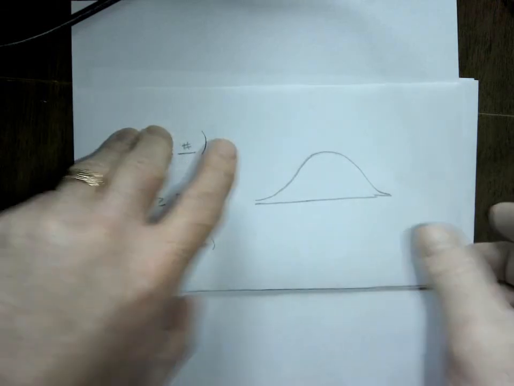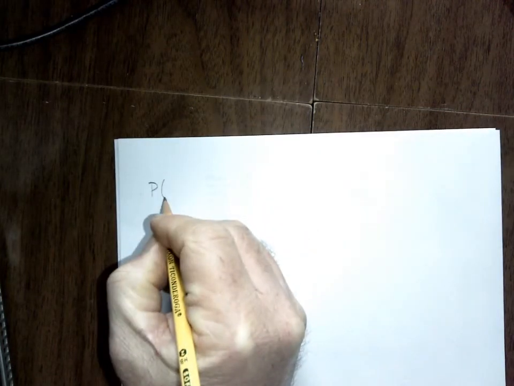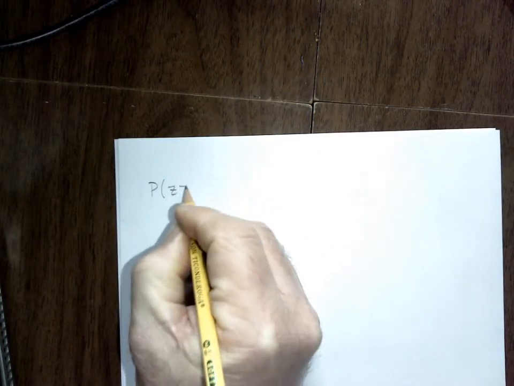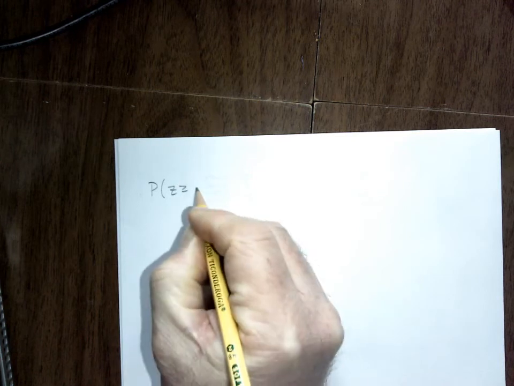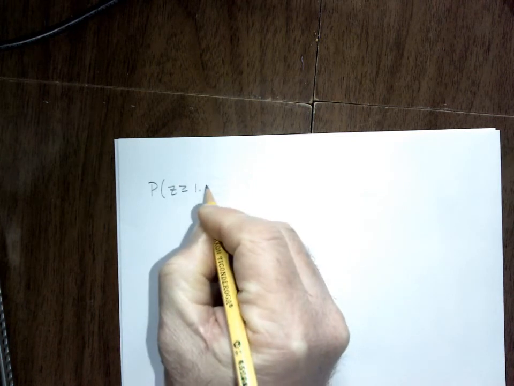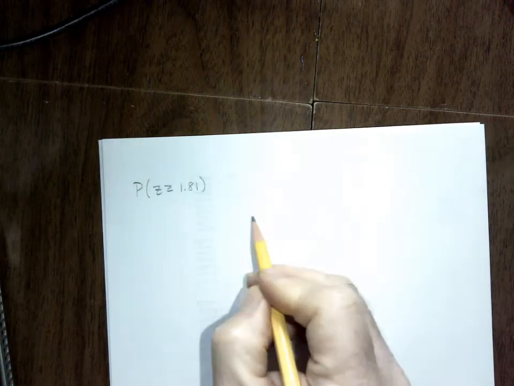So, let's look at the probability that z is greater than or equal to 1.81. Okay? Probability that z is greater than or equal to 1.81. So let's draw our normal curve.